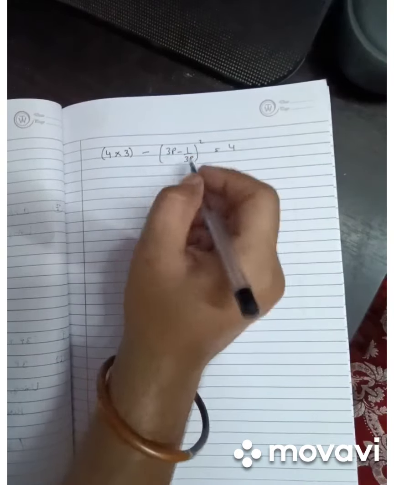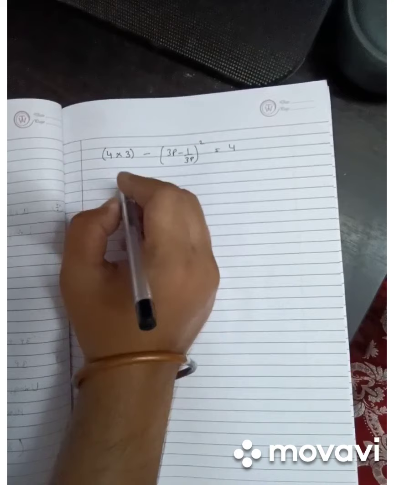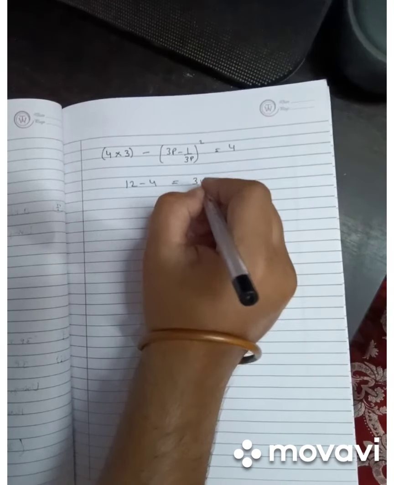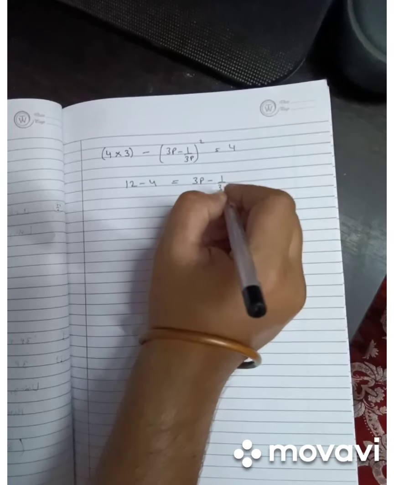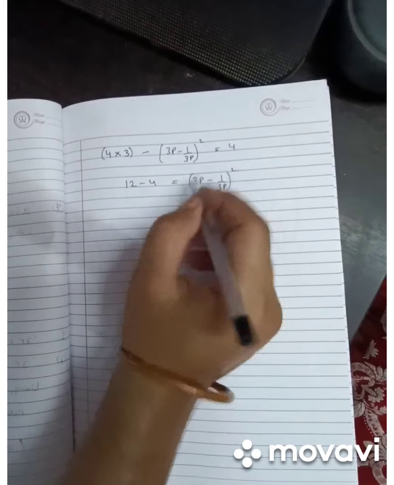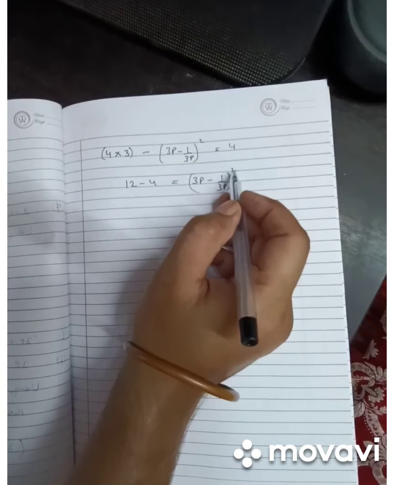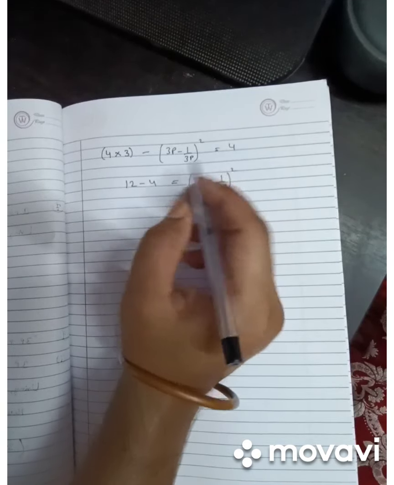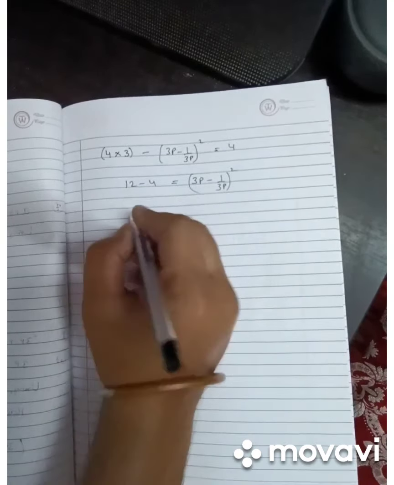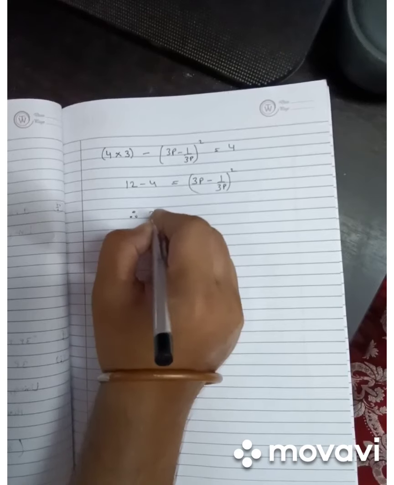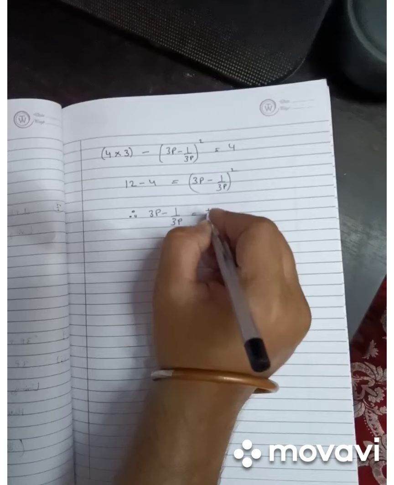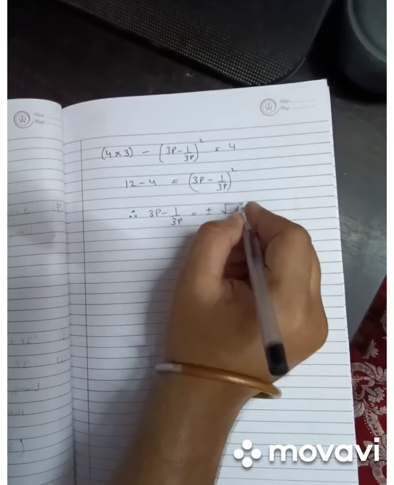So let's take this bracket to the other side and bring 4 to this side. So it will be 12 minus 4 equal to (3p minus 1 by 3p) whole square. I hope you know, in order to get the value of this bracket, we have to take the square to the other side. When the square is taken to the other side, it becomes the square root. 12 minus 4 is 8. So let me swap the sides. So therefore, 3p minus 1 by 3p will be equal to plus minus square root of 8.